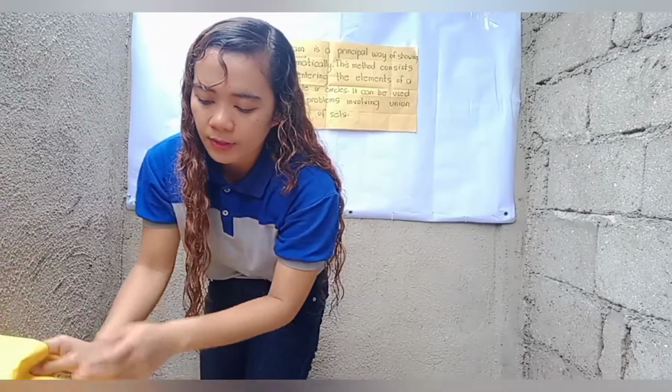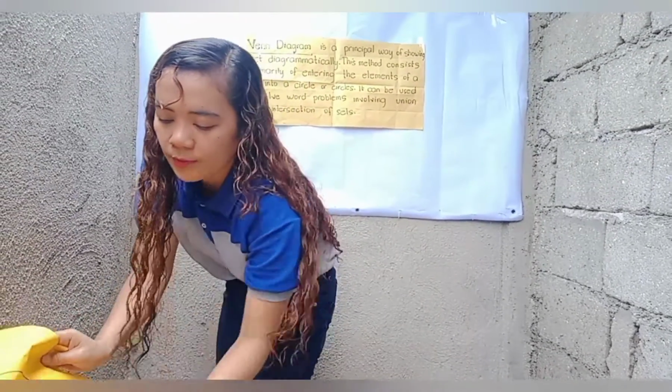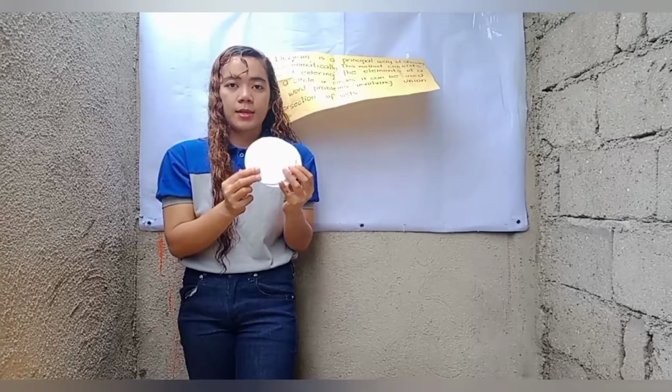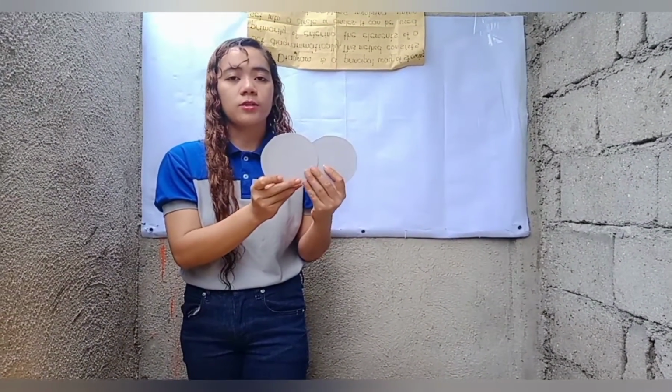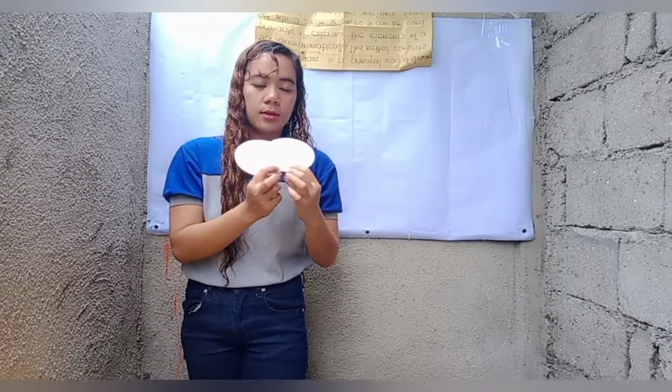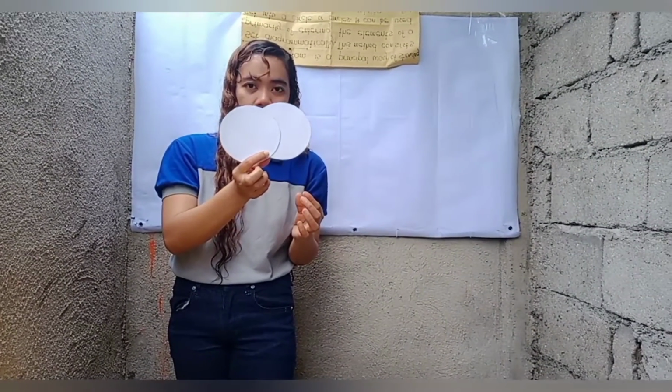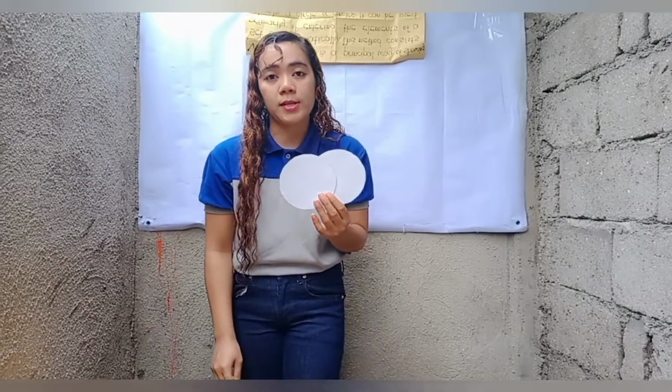Here, two circles. And then, if we're going to do a Venn diagram, we just intersect the two circles, just like that. See?